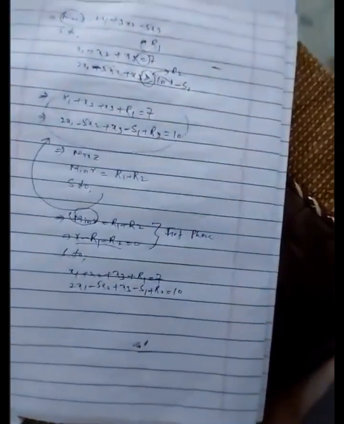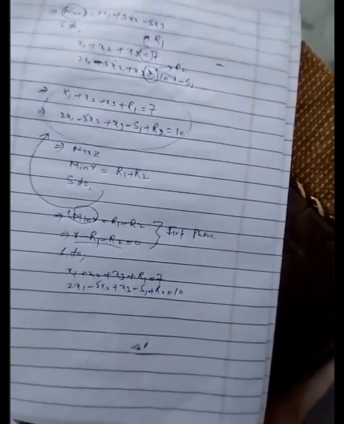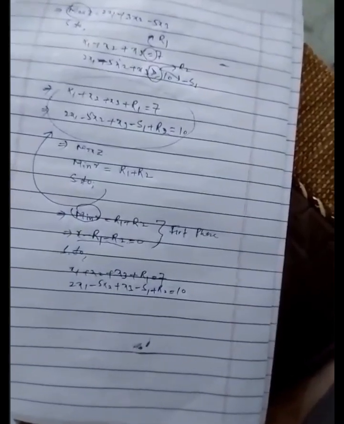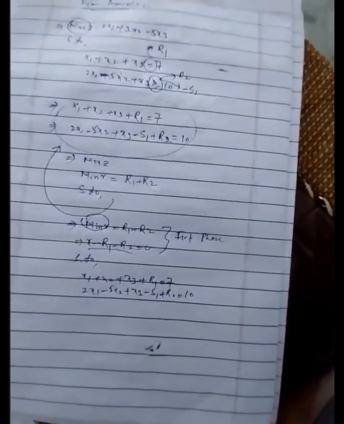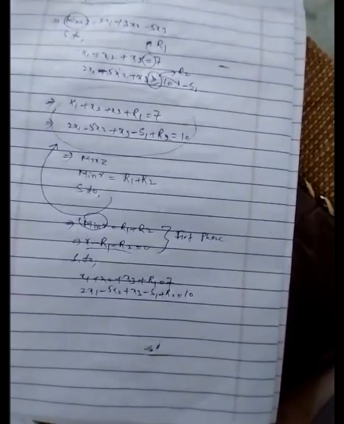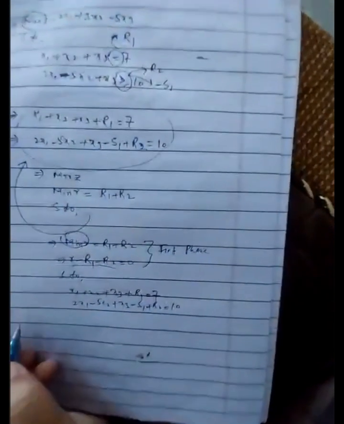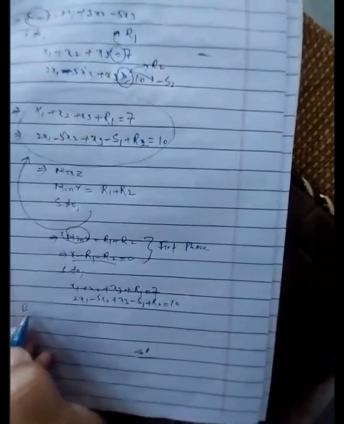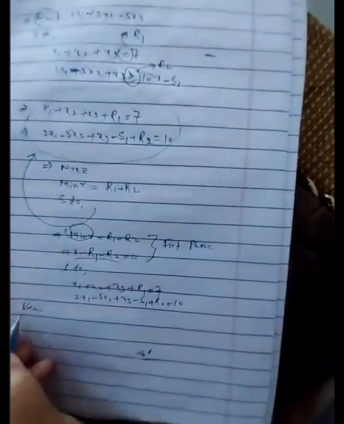Now I will make a standard table of it, and then I will show you what to do next. Because it has an extra operation, just like we do in the big M method. Now I will write basic variable.